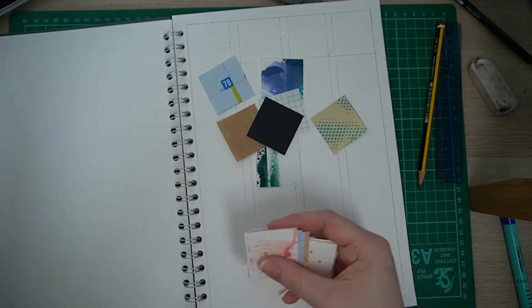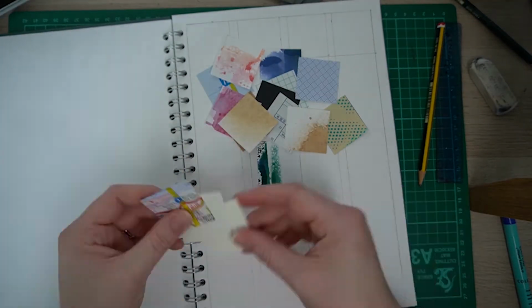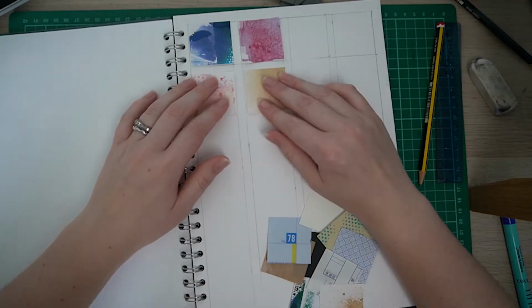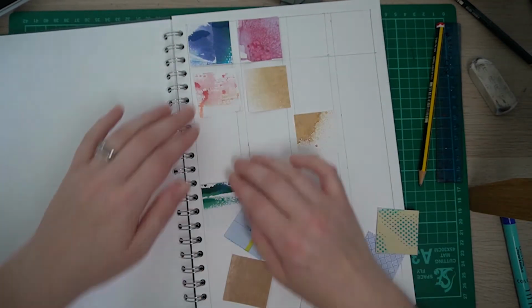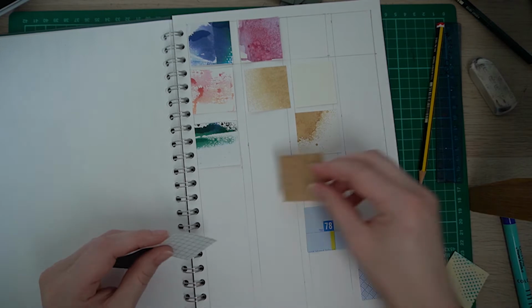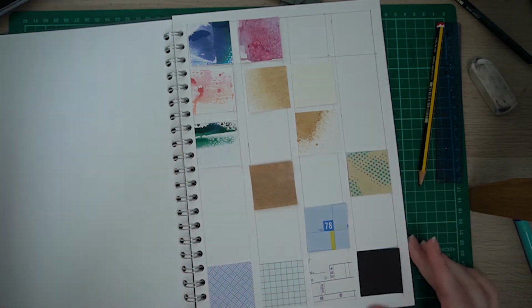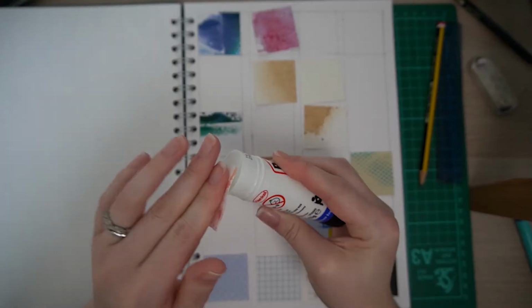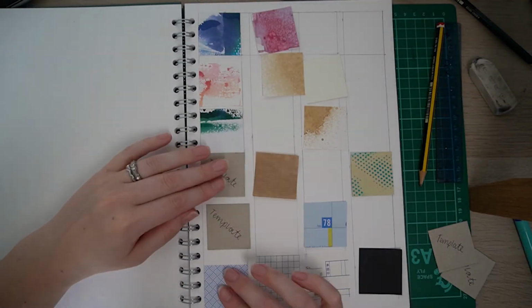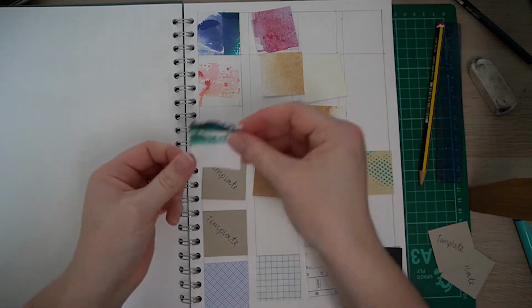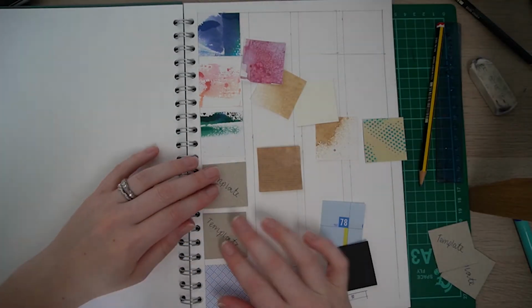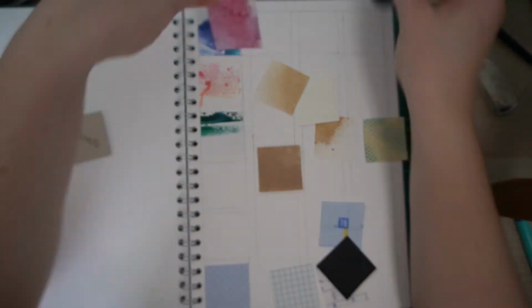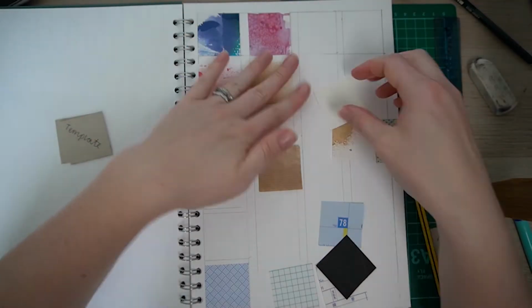So I'm just sorting out my squares. So I've got a variety of different ones. Some have coffee staining, which I will link the video to how to do that down below. And some have watercolour washes, which again I will link the video of how to do that. So I have also got brown paper, map, squared paper, envelope paper and black paper, and then also some jelly printed paper as well. So just a whole range of different textures and backgrounds.